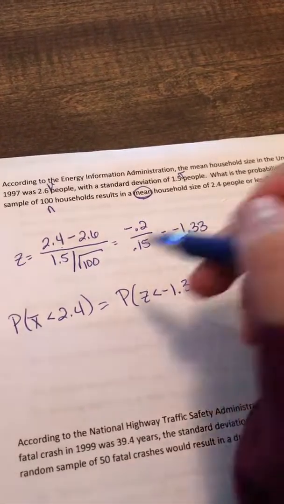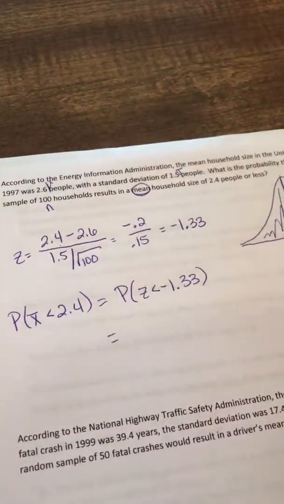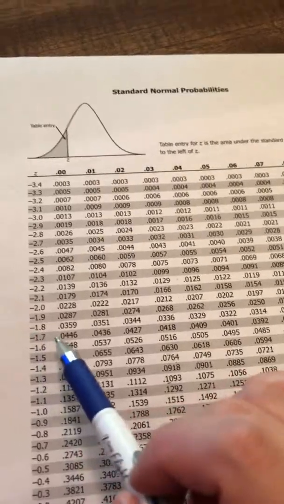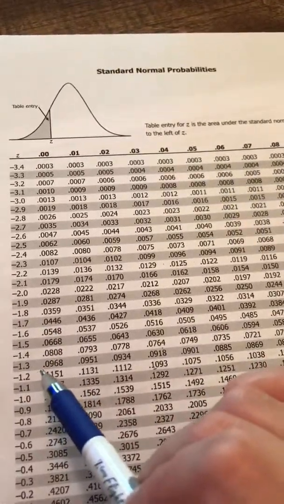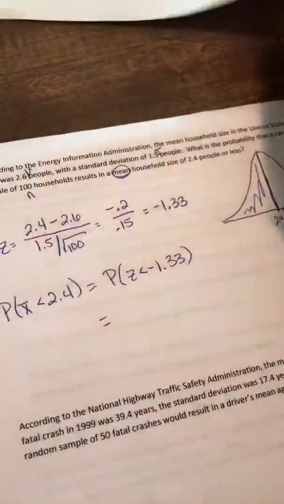So the probability that x bar is less than 2.4 is the same as the probability of z being less than negative 1.33. And for less than, we can just use the chart. So negative 1.33, 0.0918 is your answer.